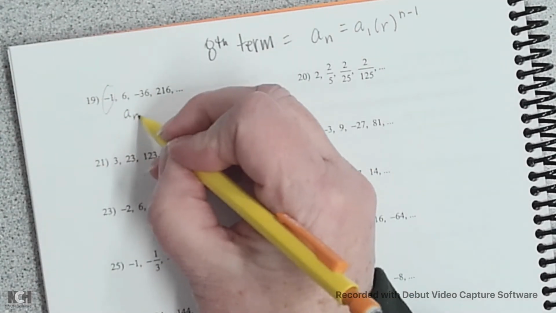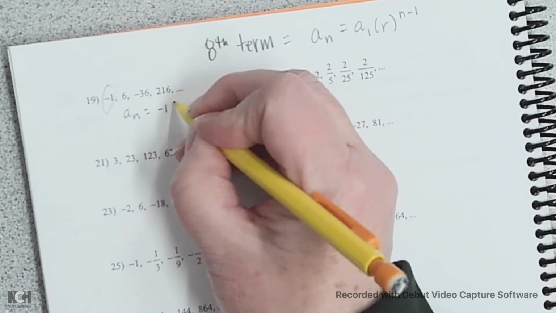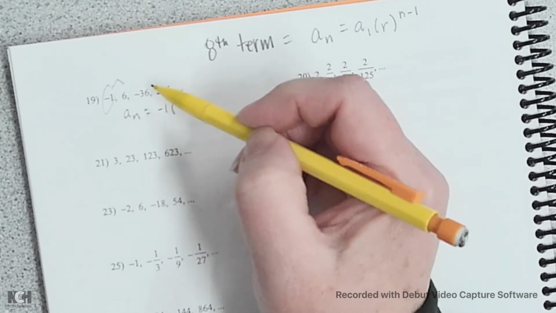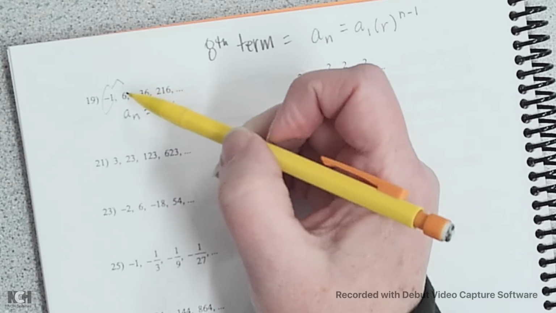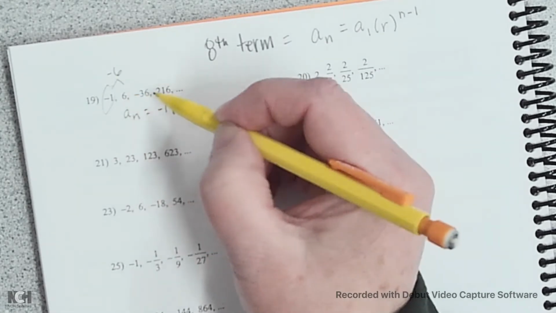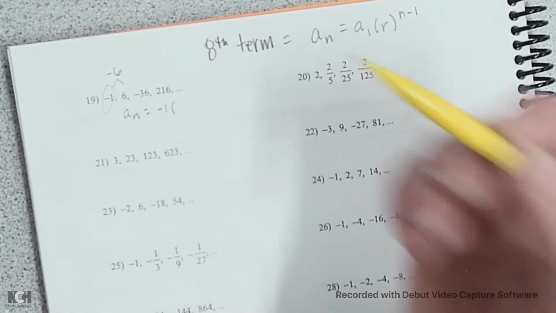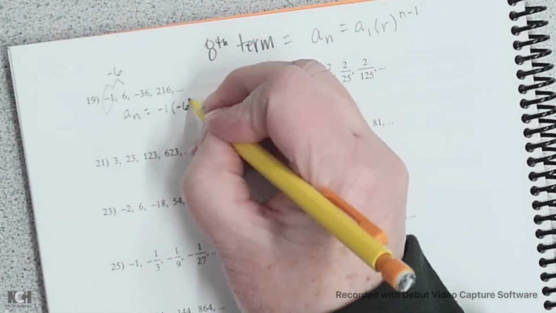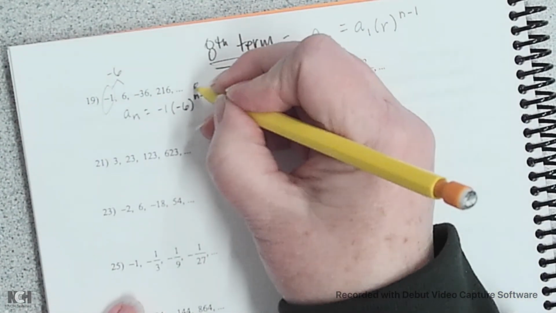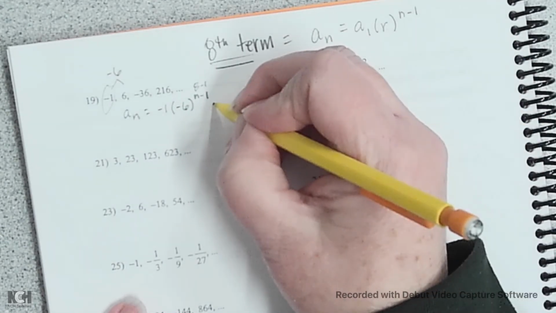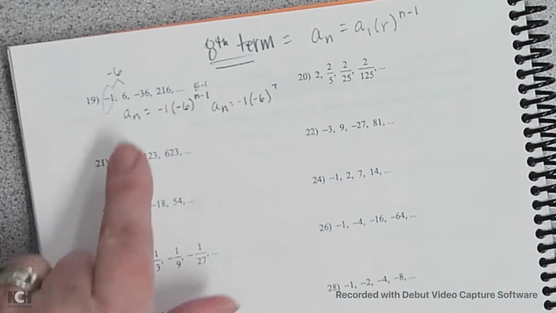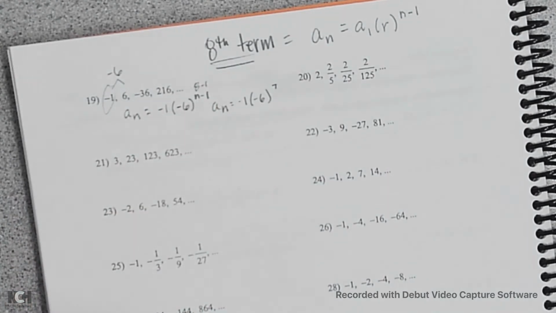A sub n equals, my first term is negative 1, times, let's see what my ratio is: -1 to 6, 6 to -36. So I can see that it's common; we're going to be multiplying by -6, because -6 times -1 is 6, -6 times 6 is -36, -36 times -6 is 216. So we know my ratio is -6, and we're going to go n minus 1. I want the 8th term, so 8 minus 1. So a sub 8 equals -1 times -6 to the 7th power, because 8 minus 1 is 7.